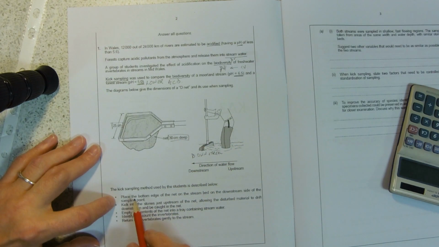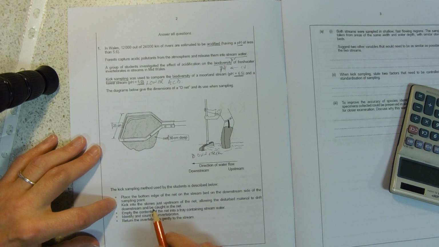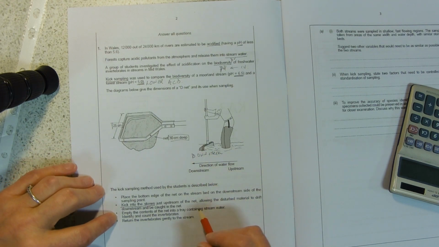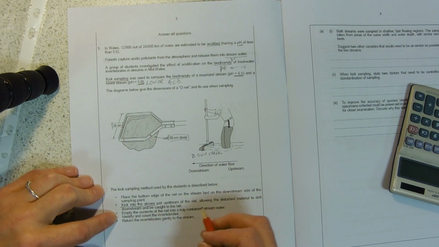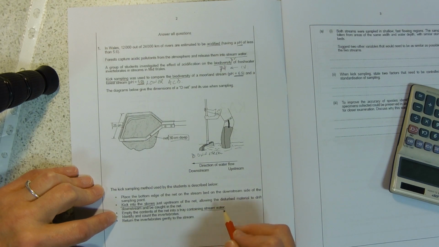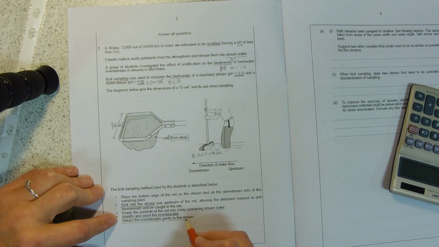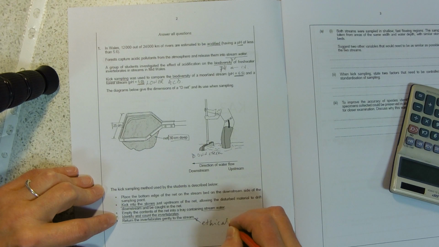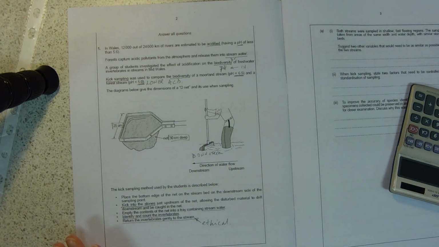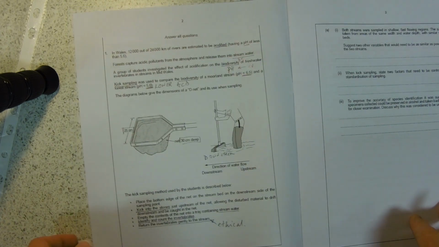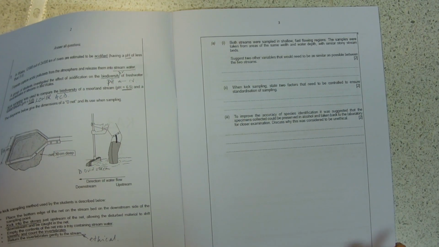So, kick sampling method. Place the bottom edge on the stream bed downstream, kick the stones just above the net, disturbed material drifts into the net, empty the net into a tray with stream water, identify and count, return the invertebrates gently to the stream. That's kind of an ethical issue there. So they've told you how to go about it, they've told you what they've been investigating. Okay, let's have a look at the questions then.